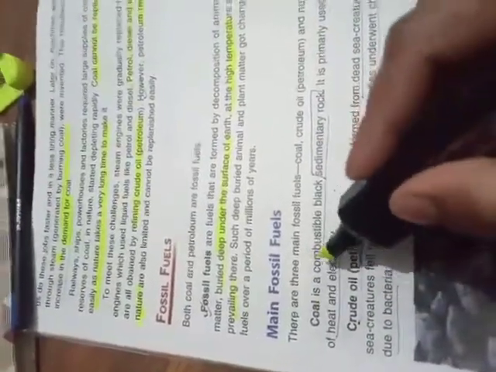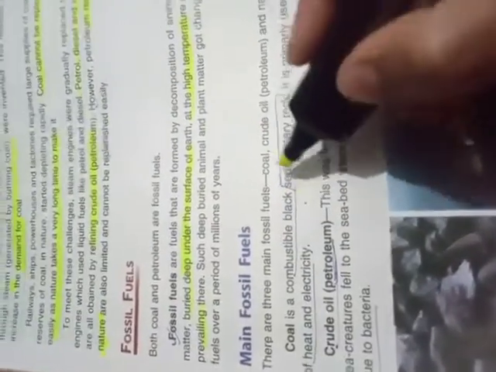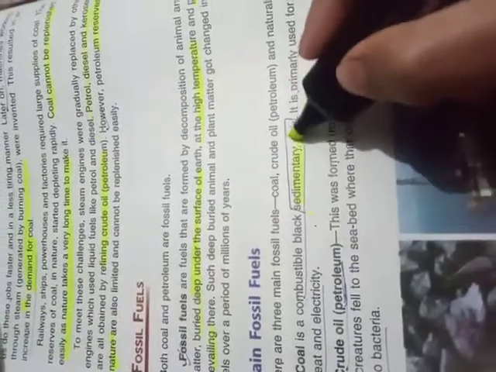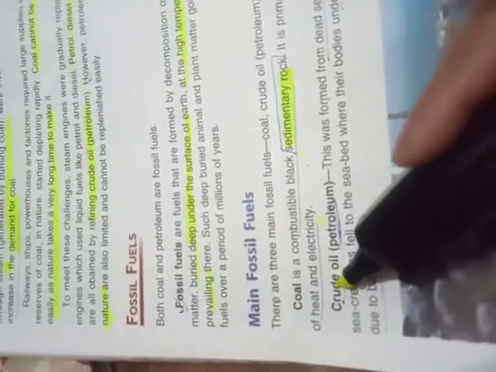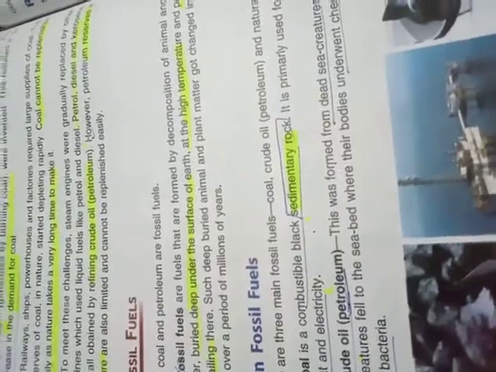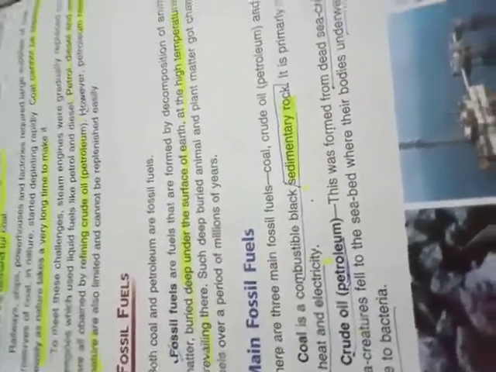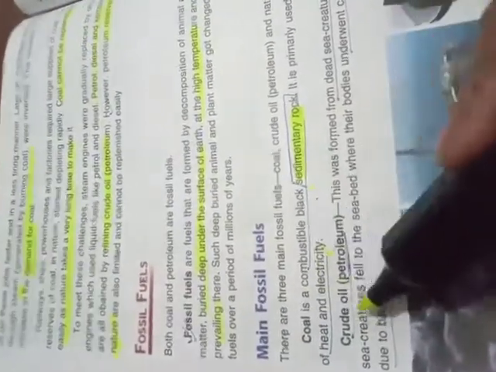Coal, you all have seen, it is coal. It is a combustible, black, sedimentary rock. It is a very important point you should keep in mind: it is sedimentary rock. It is mainly used for production of heat and electricity. We know that we use electricity, we produce electricity. Steam is produced by burning, you can say heating of water, and this water we heat with the help of coal. So we produce electricity by coal.